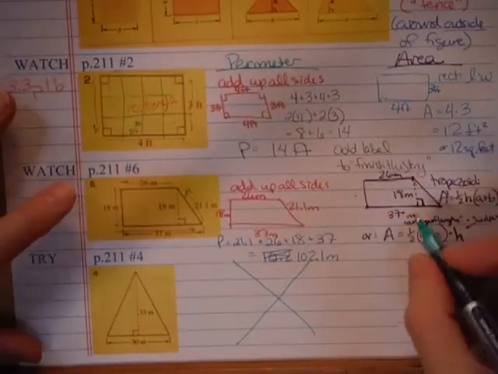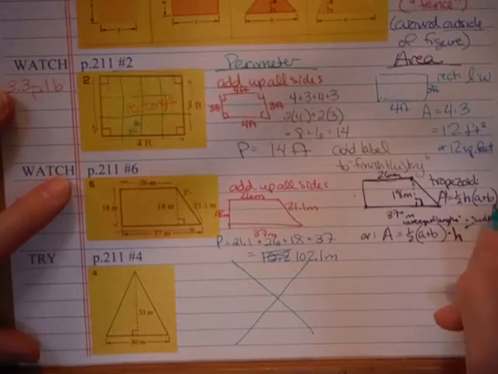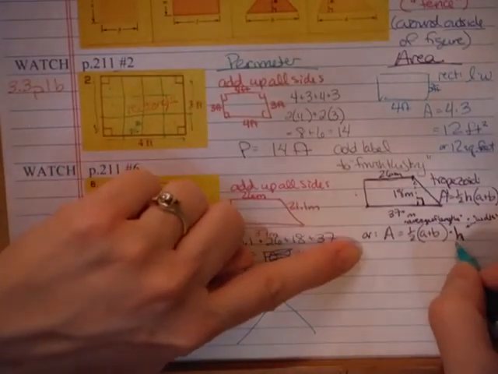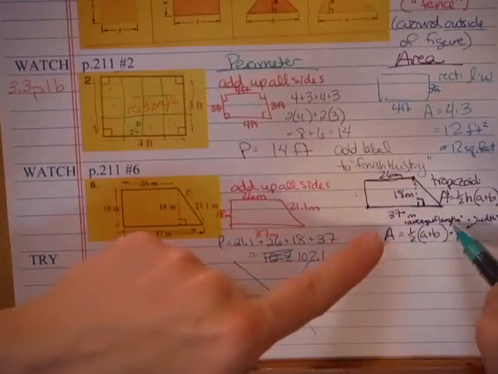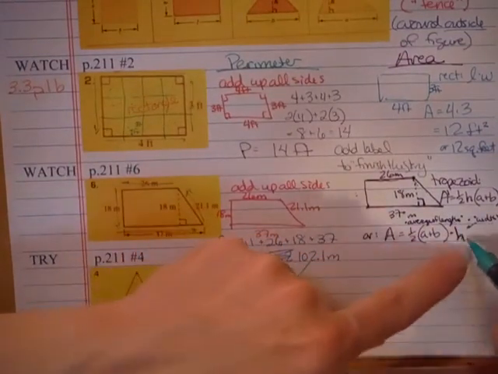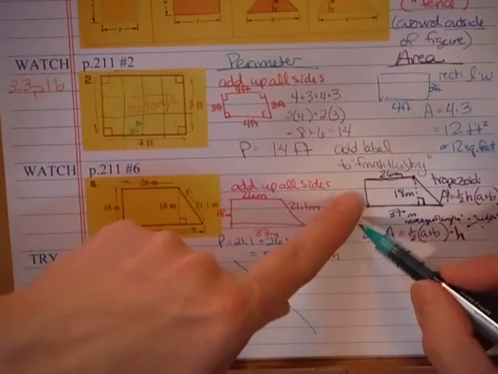Okay, so in this case, however you want to think about it, you can just straight memorize it, 1/2 h times a plus b, or if you want to try to connect it to what you already know about rectangles, it is length times width. It's just that you have to have the average of the two lengths times the straight up and down height has to represent your width in case both of these are slanted.